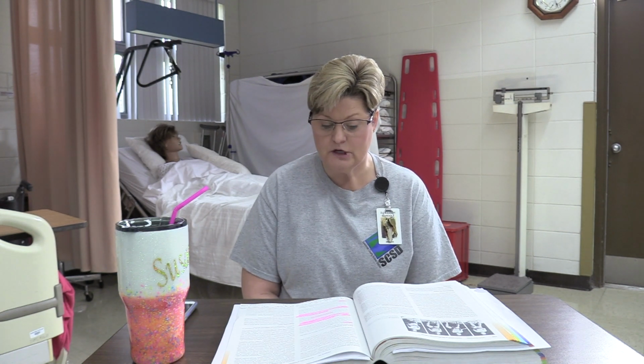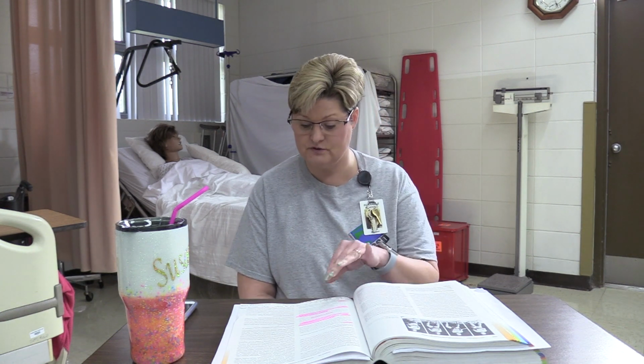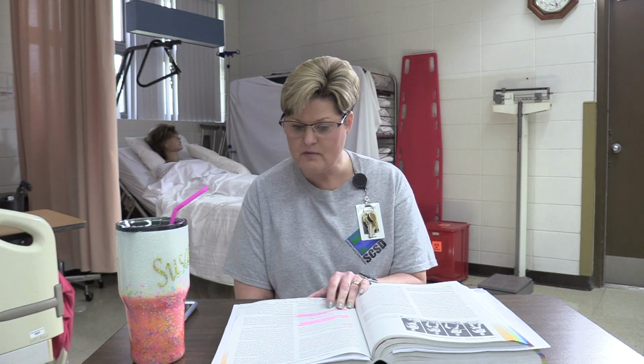Stage 2, you want to make sure all doors are locked where a potential exit exists. Just make sure that if they're up wandering at night, they don't wander out and get injured. So just make sure the doors are locked so they can't get out. And then stage 3 is the loss of their ability altogether. So therefore, we sometimes have to go to complete total care.